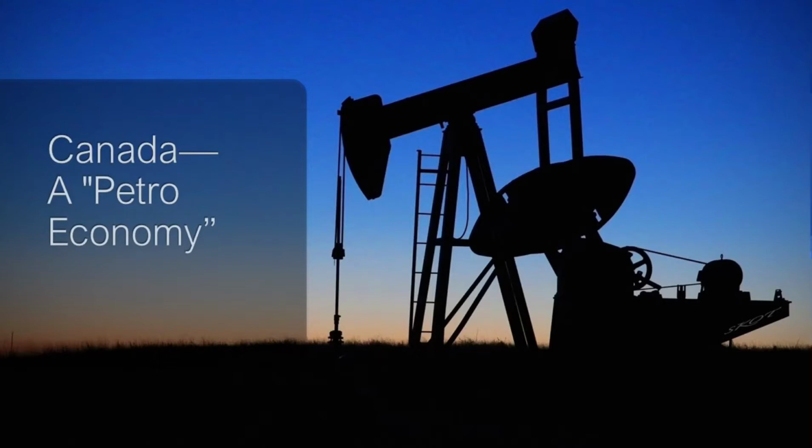This dependency means that when there is a fluctuation or change in the price of crude oil or commodities, it will have an immediate, significant impact on the stock exchange, for example, and on the Canadian dollar exchange rate. So when the price of oil goes down, this will have a negative impact on the Canadian economy.